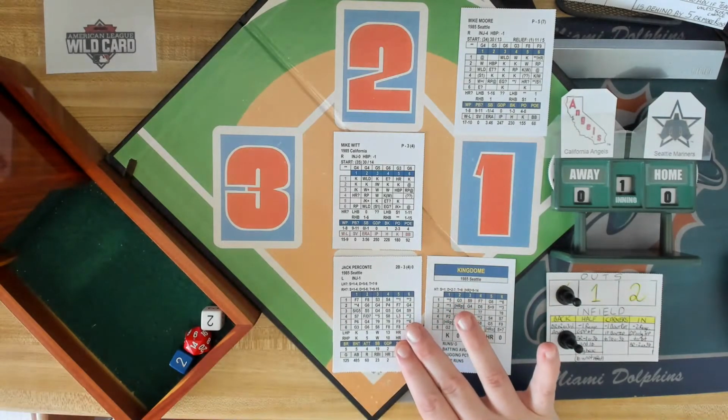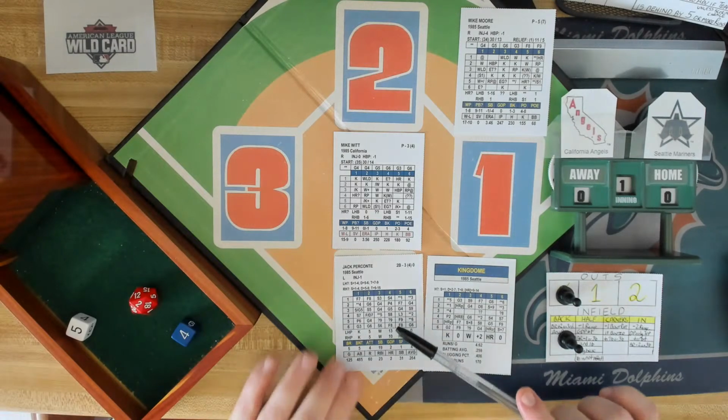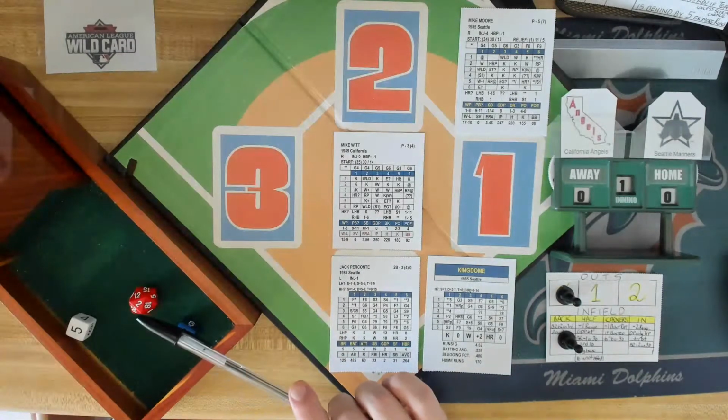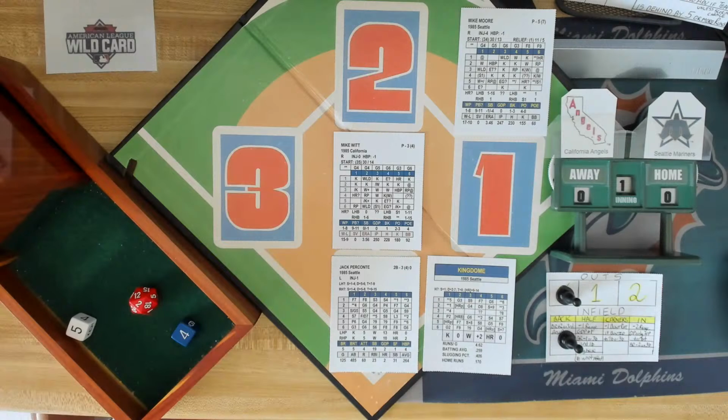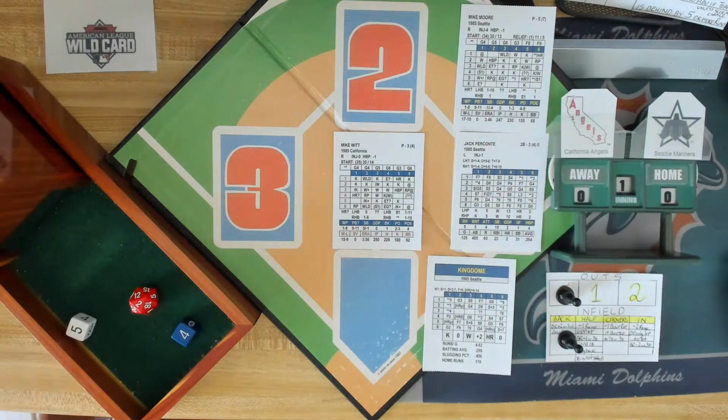Leading off for the Seattle Mariners in the bottom of the first, second baseman Jack Perconti, .264 average, 2 homers, 23 runs batted in, but he gets the call at second base for the Mariners. Witt with the pitch, 1-1, strikeout chance, 7 is high. Perconti gets the swing, 4-5. That is a ball hit to right field. And that is a 2 against a righty. That is going to be a single for Perconti.